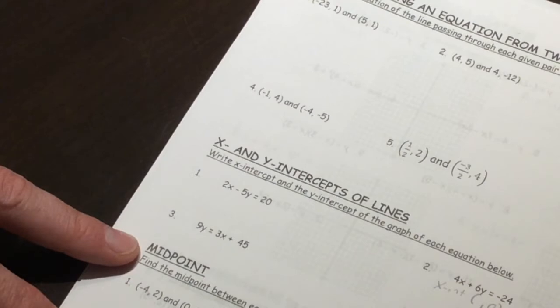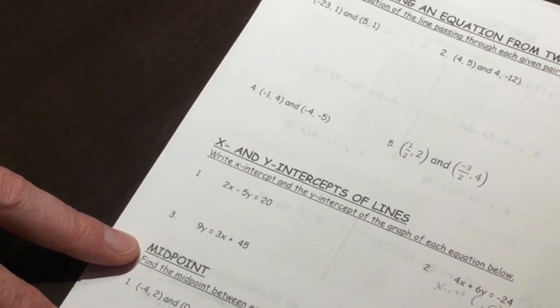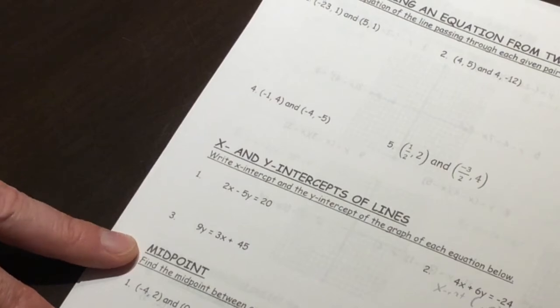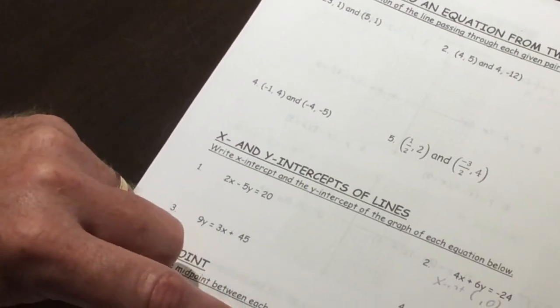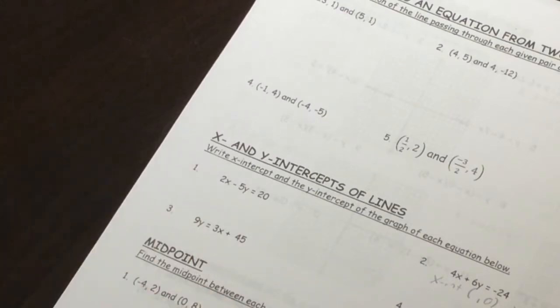So if I wanted to find the middle of 4 and negative 2, I would say 4 plus negative 2 divided by 2. If I wanted to find the middle of 3 and negative 1, I'd say 3 plus negative 1 divided by 2. Well, 4 plus negative 2 divided by 2 is 1. 3 plus negative 1, 2 divided by 2 is 1. And there it is.